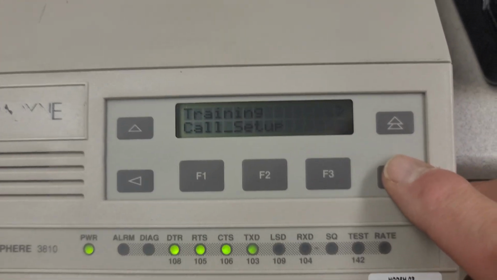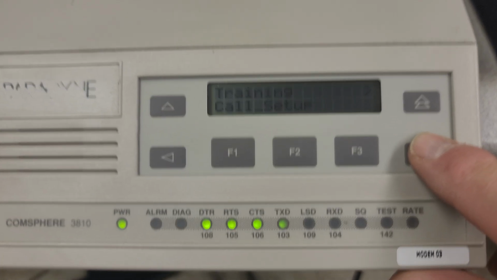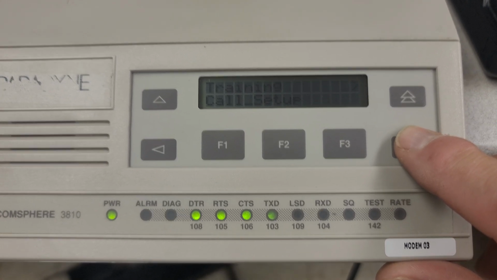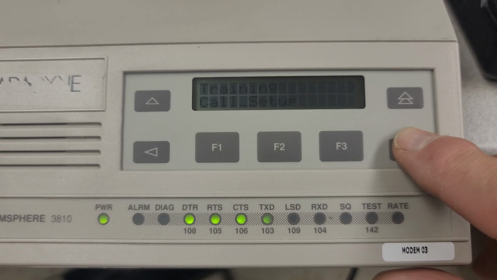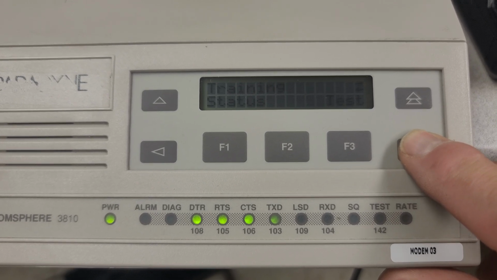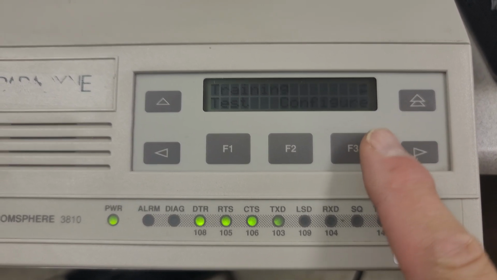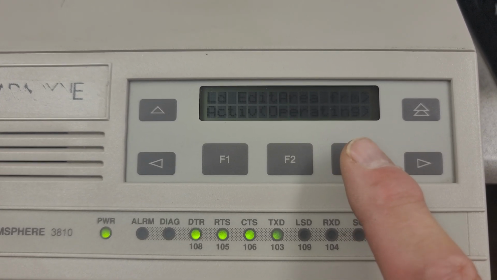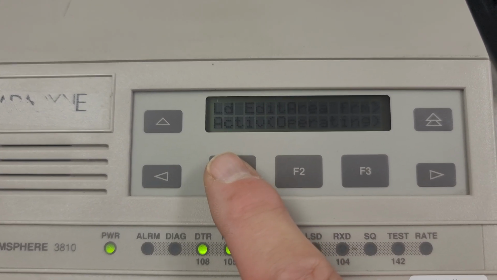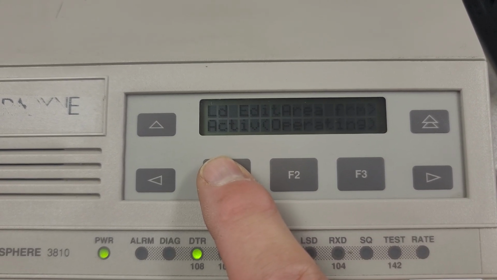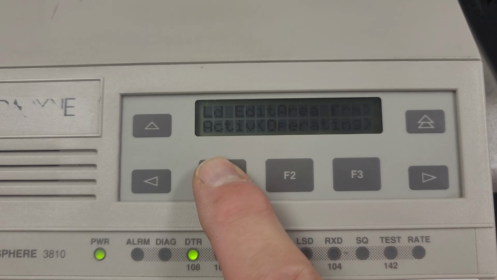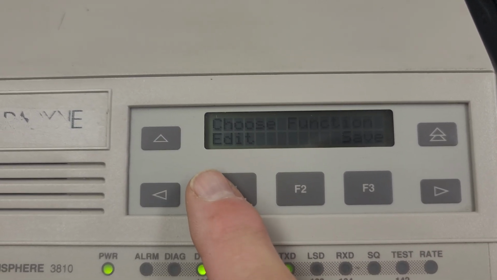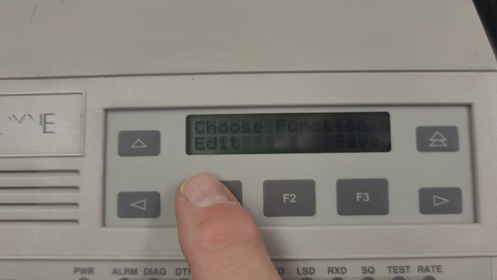The first thing we need to do is to try to get this focused in here and contrast good. We right arrow to where it says test and config. To select config, you have to press F3. Then we press F1, load edit area from active operating. And I'm going to choose to edit this.